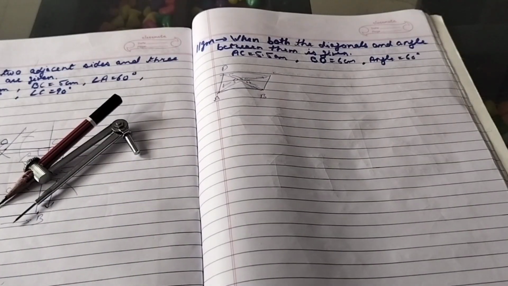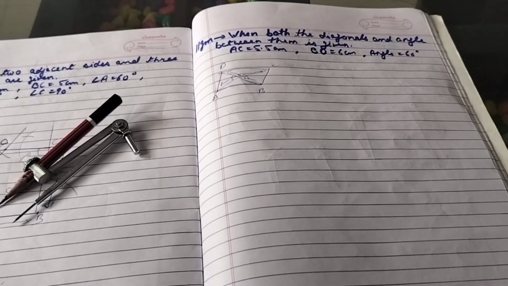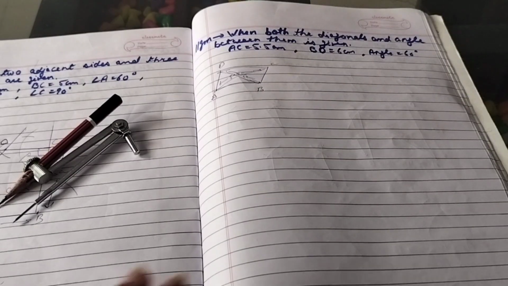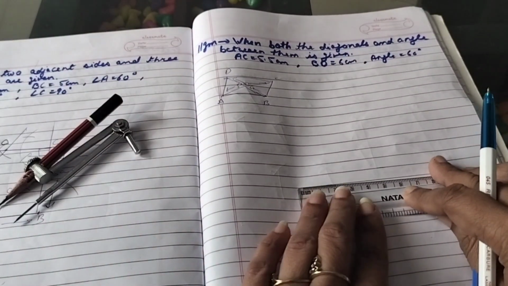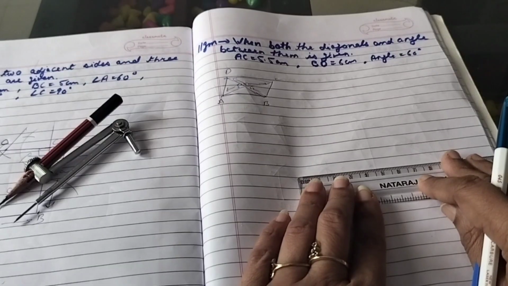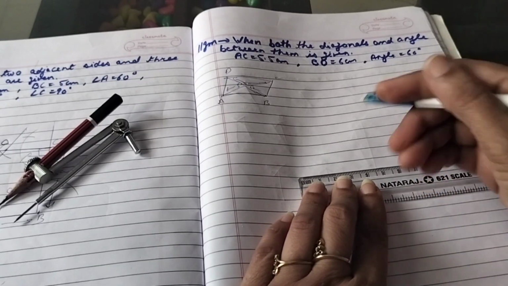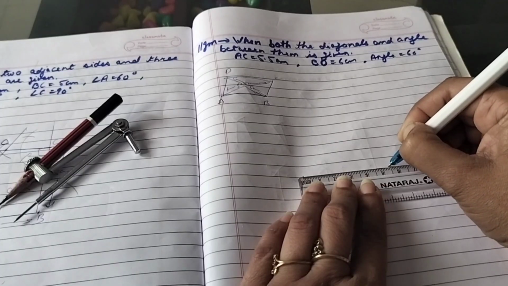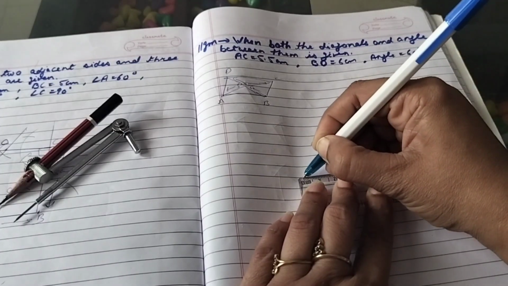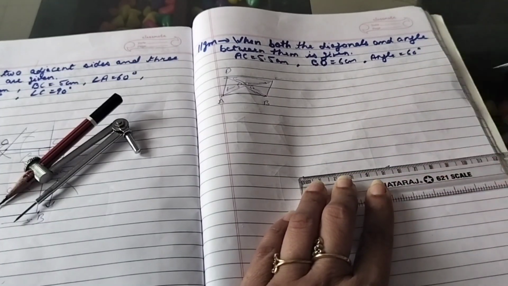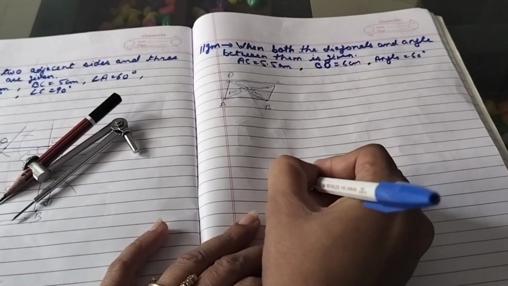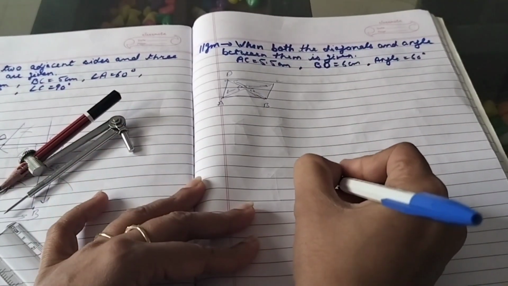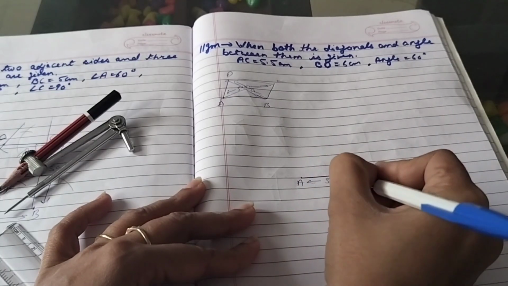First of all, we will take any of the diagonals as the base. We are taking AC, suppose. Suppose we are taking AC as the base. So we will first make a line of 5.5 centimeter. Like this, we will make a line of 5.5 centimeter. This is your 5.5 centimeter. Like this, we will join these 2 points. Say this is your point A and this is your point C. This AC is your 5.5 centimeter.